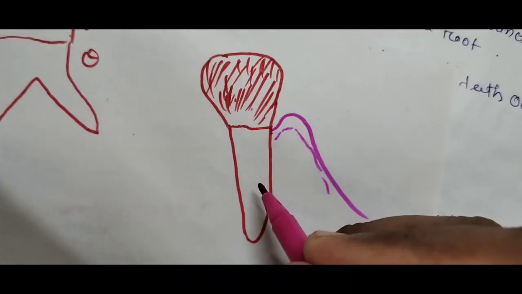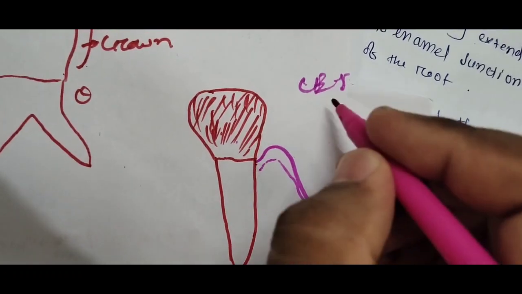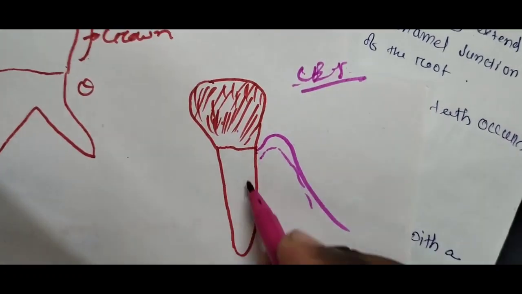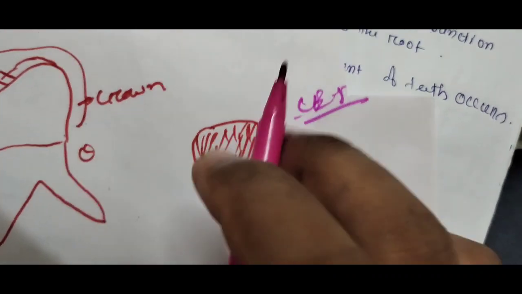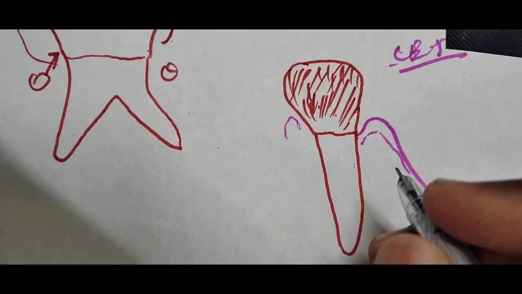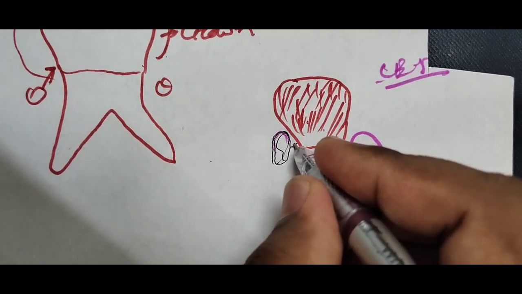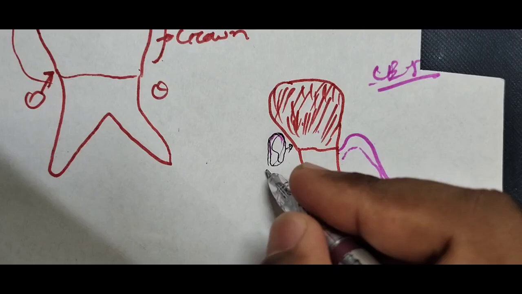This is the crown, this is the root. This is the CEJ, the cemento-enamel junction. Cementum means the covering of the root, and this is the enamel. That means the cyst may be seen here, pericoronal or juxtacoronal, from outside.